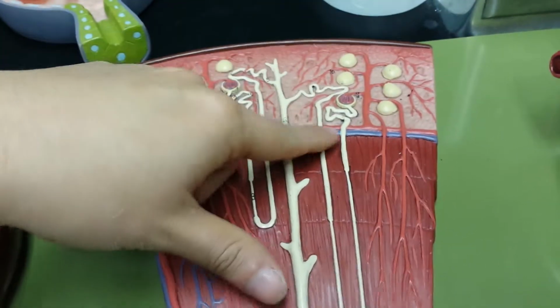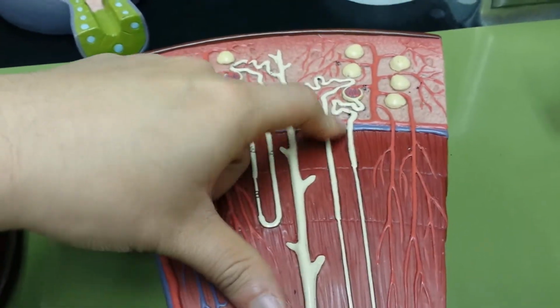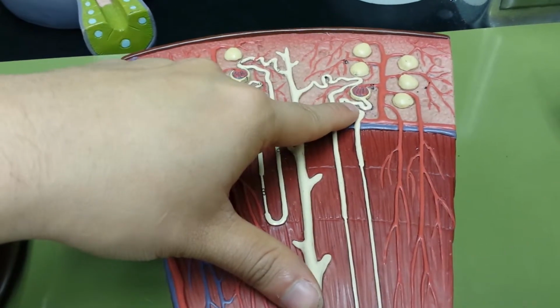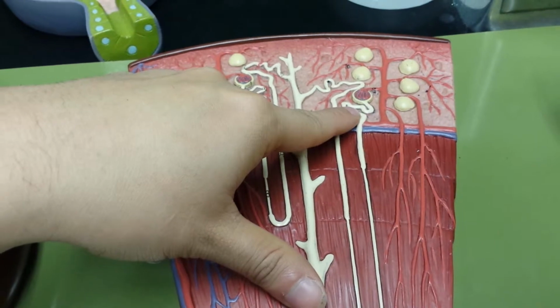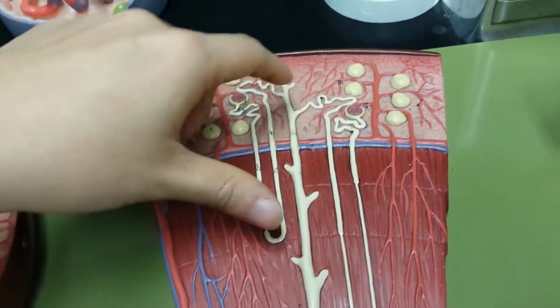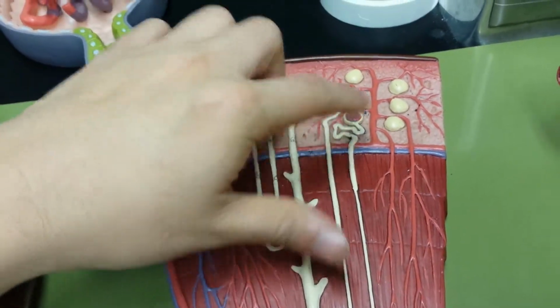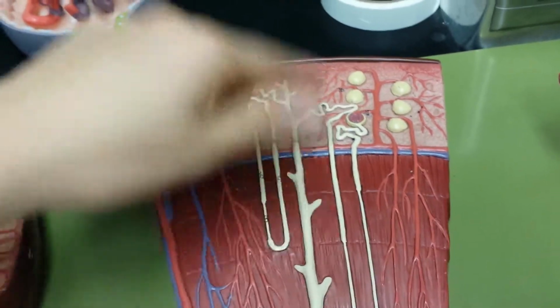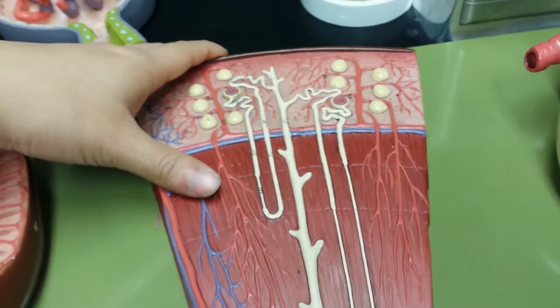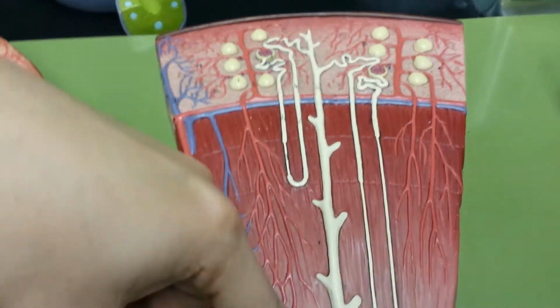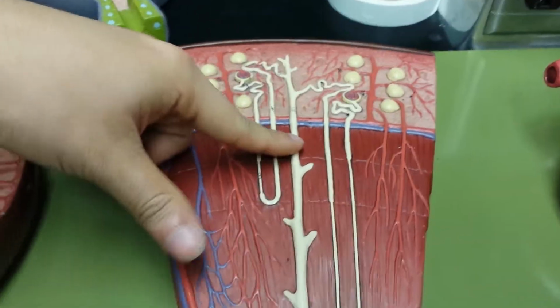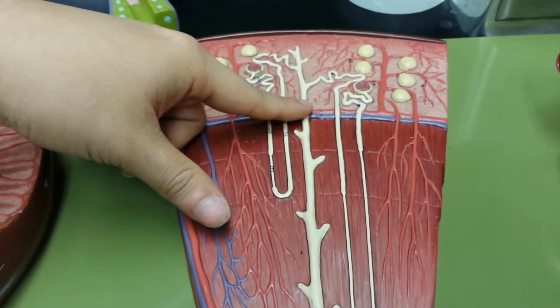And the closest to the glomerulus, probably around here, is the proximal convoluted tubule. So proximal is here, distal is from here. So the name can give you a hint. And then you have the collecting duct, which is the very big one. So this is the collecting duct, the biggest one.